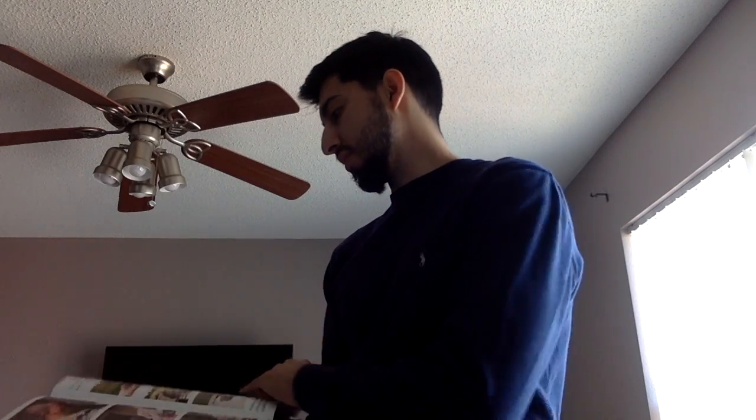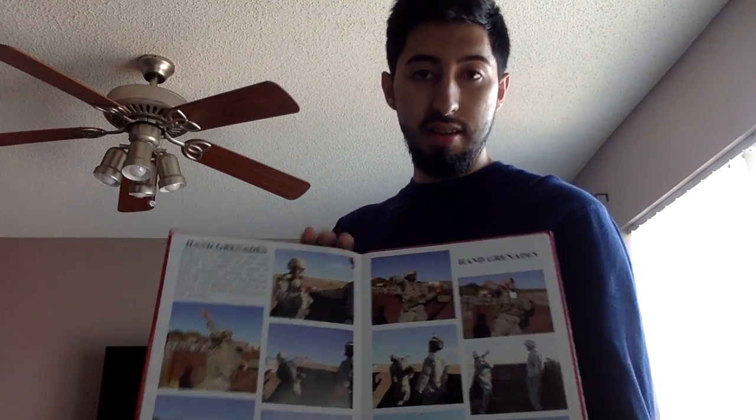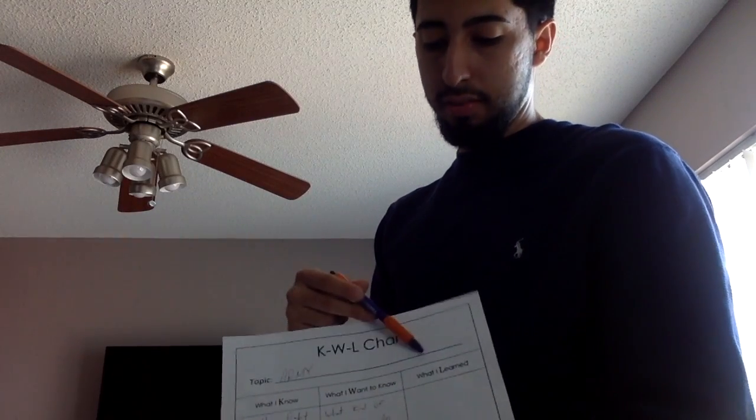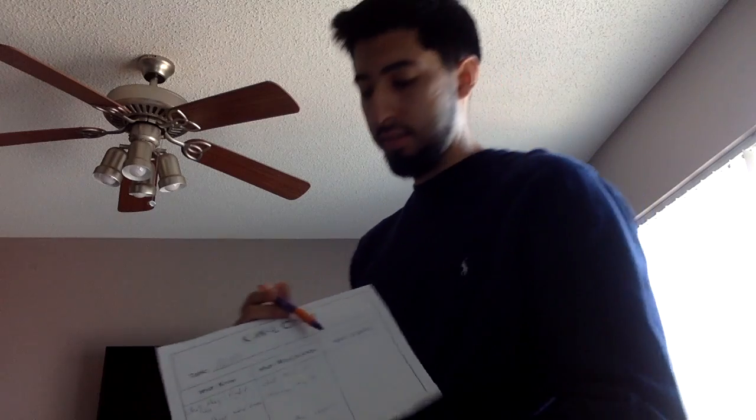Another question they had was, what other weapons do they use? So, flipping through the book here, I already see hand grenades. So the student may read, soldiers are taught every aspect of hand grenades, pulling the pin, throwing techniques, and the different types of hand grenades. So they can put that right in the what they learned column. So they also use hand grenades.